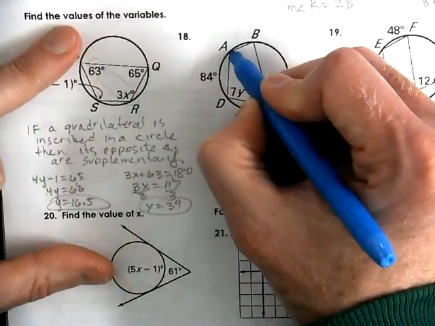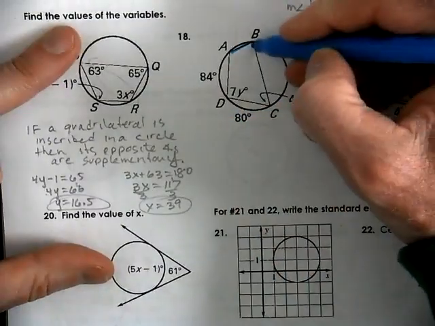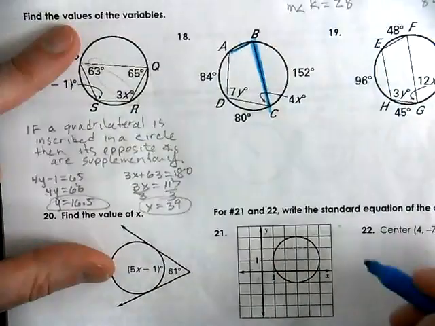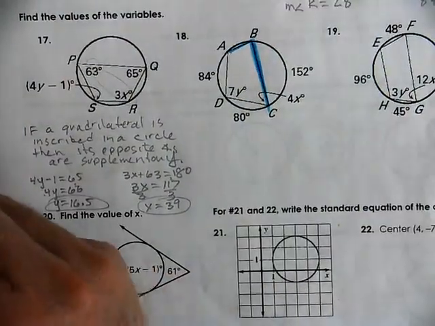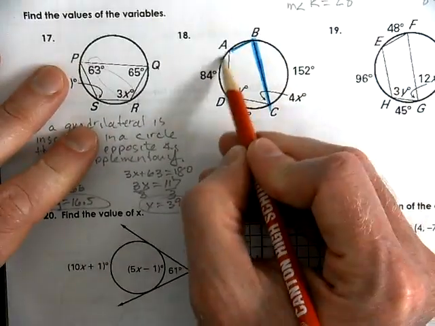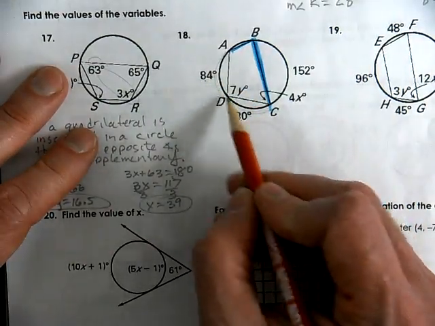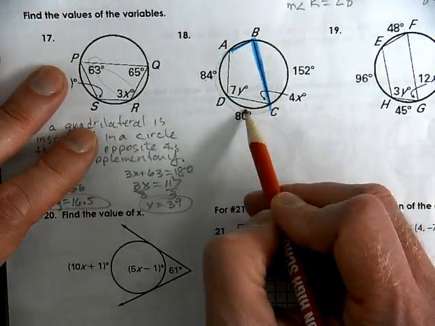I notice that angle B. Take a look at angle B. Angle B is opening up to make 164.